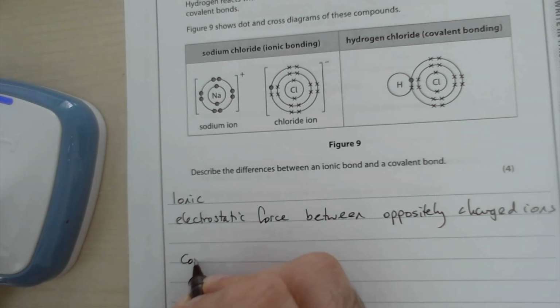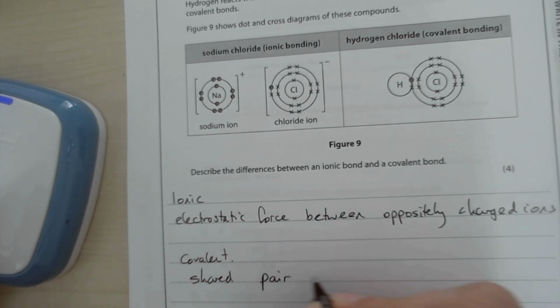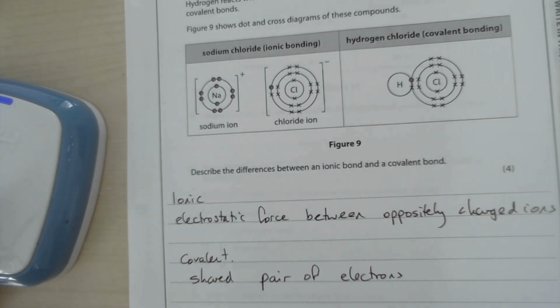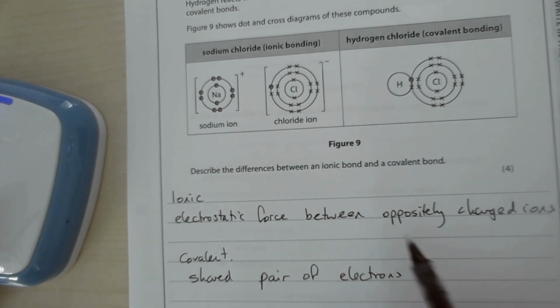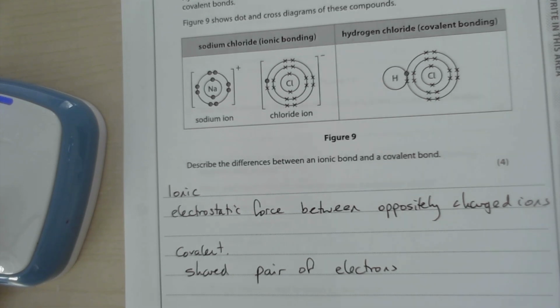And then for covalent, it is a shared pair of electrons. If you just said shared electrons, you'd get 1 mark. It's the pair that gives you your second mark there. So 2 marks for that sentence, 2 marks for that sentence.